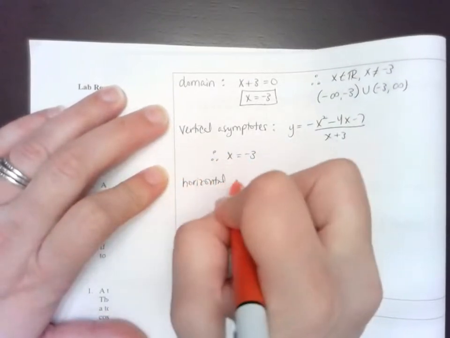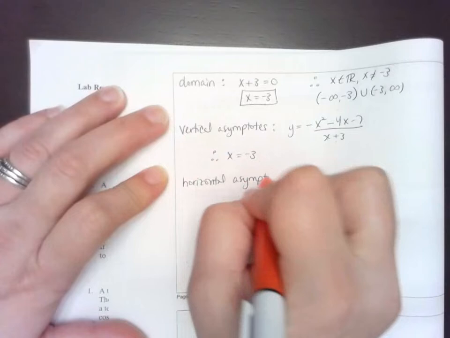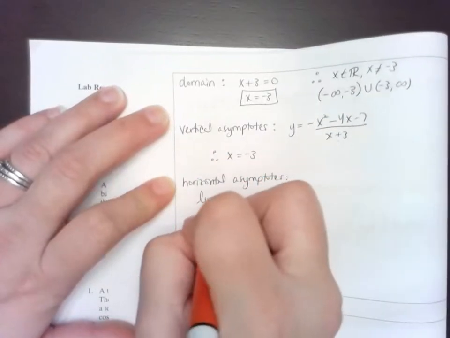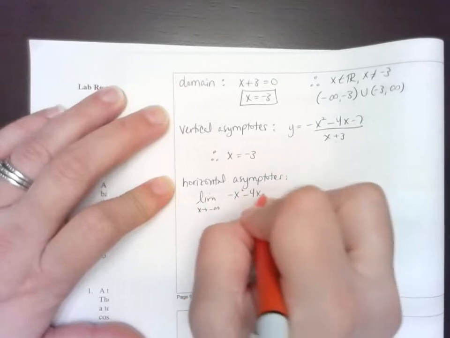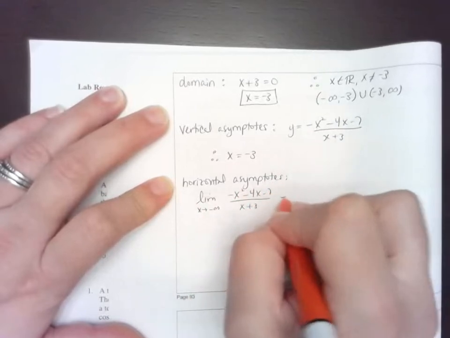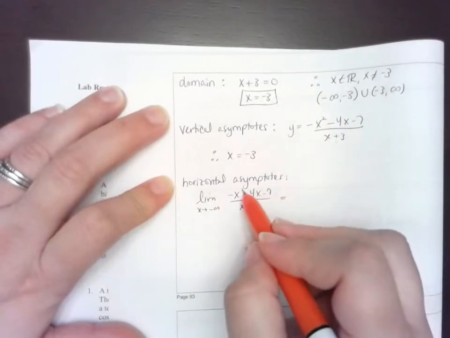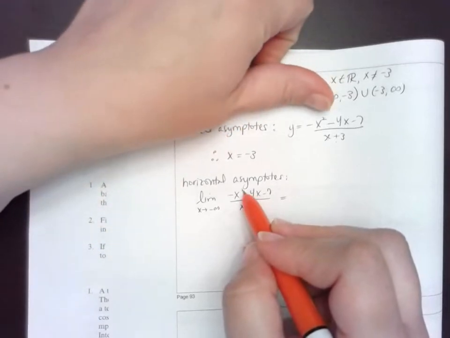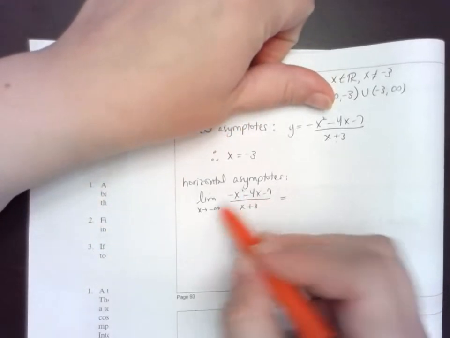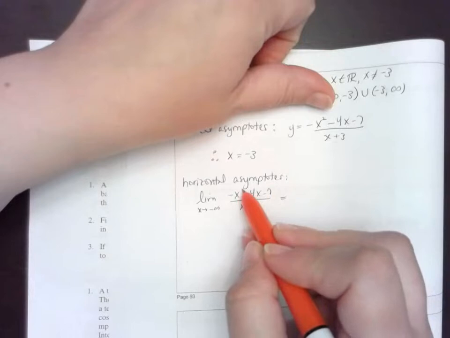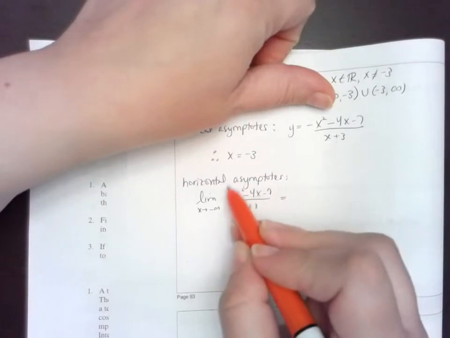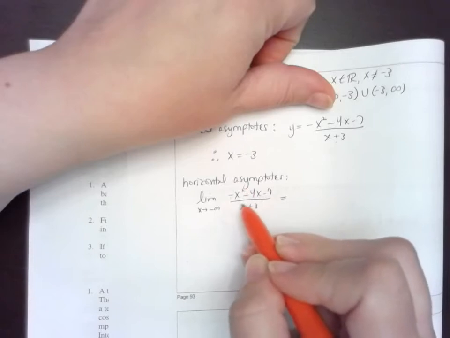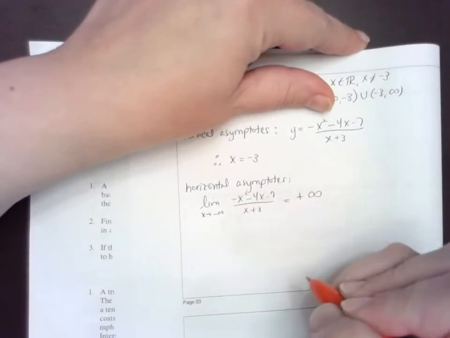Horizontal asymptotes. When I take the limit as x approaches negative infinity of this function, what do I get? Well, it's top heavy, so I know it's going to be positive or negative infinity. Now, what's going to happen when I plug in a negative number? If I plug in a negative number here and square it, it's going to become positive, but this negative in front makes it negative. Therefore, that's negative. This is also negative. A negative over a negative would be a positive.